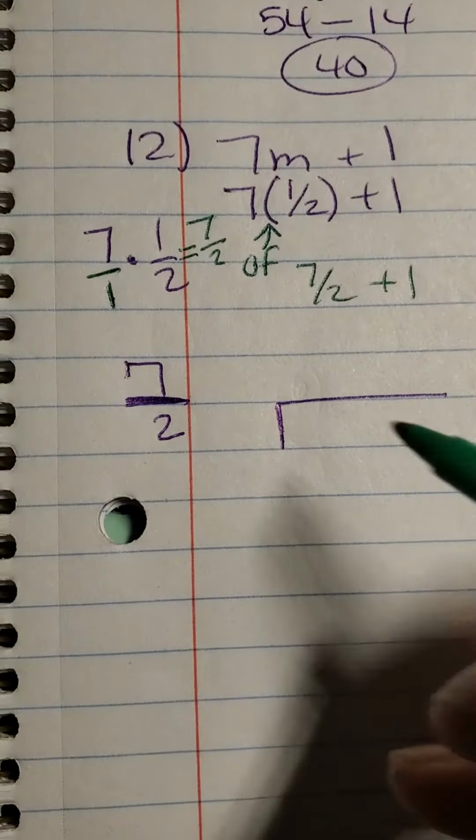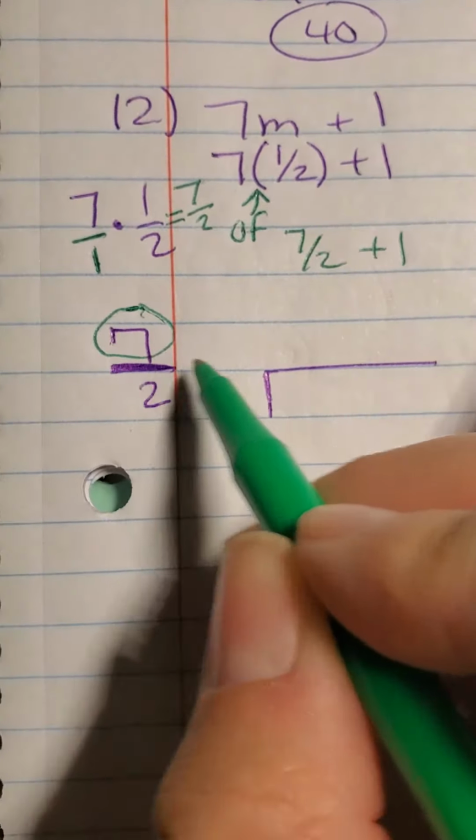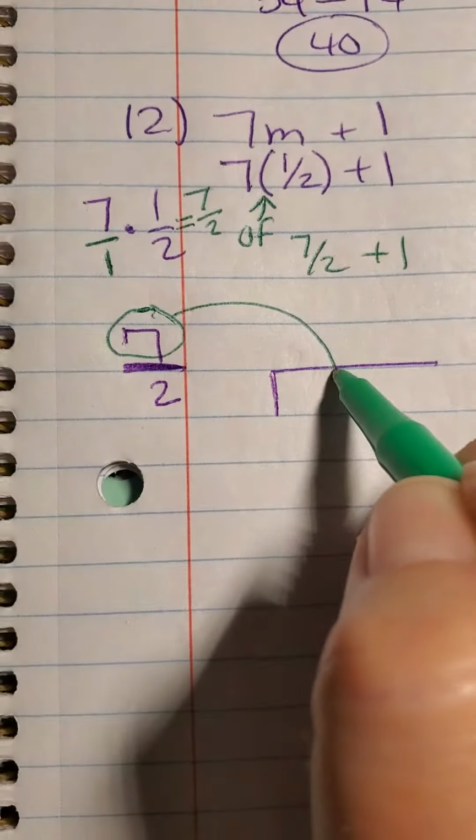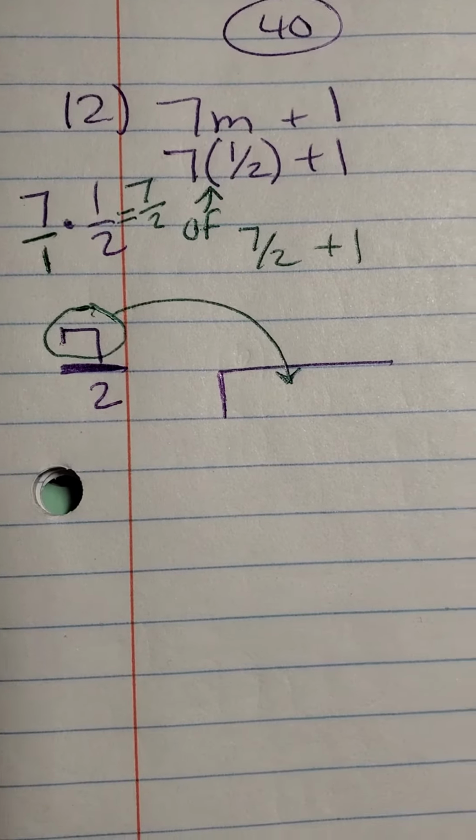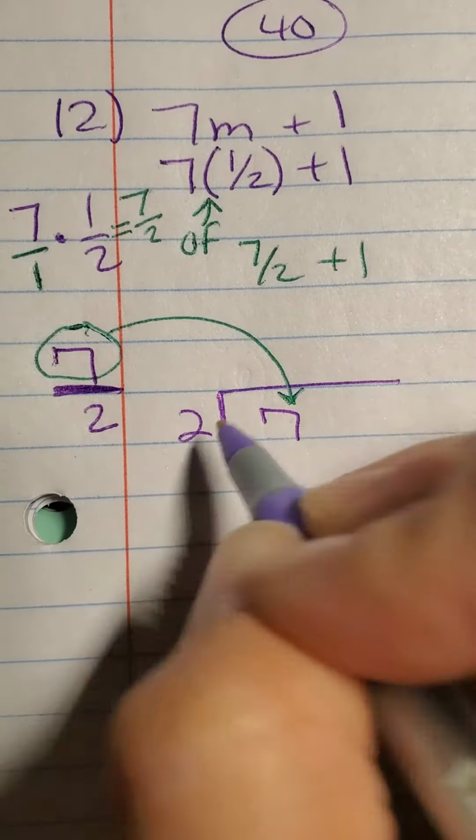The way I remember which one goes inside the bar, I think of this like a diving board. And this is the diver. He's on the diving board. He wants to go inside the pool. He wants to land in the pool, hopefully. I hope he lands in the pool. So 7 goes there, 2 goes there.